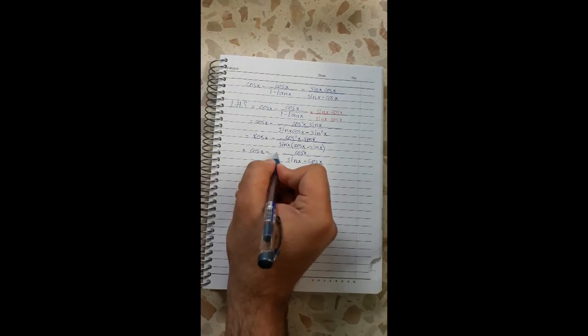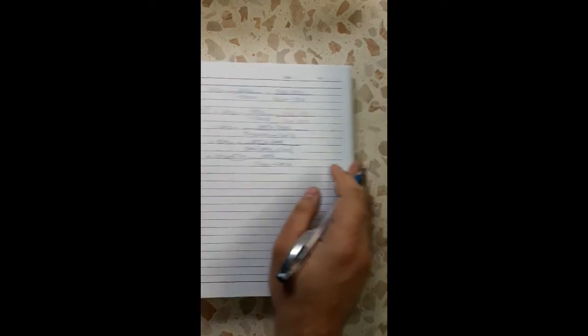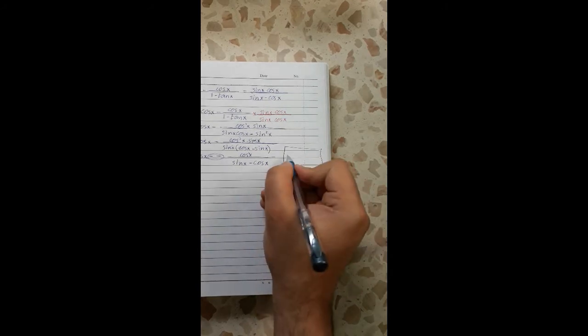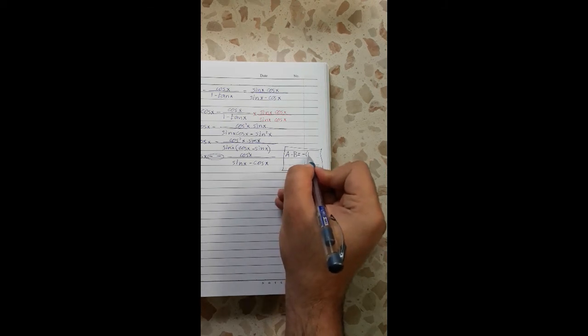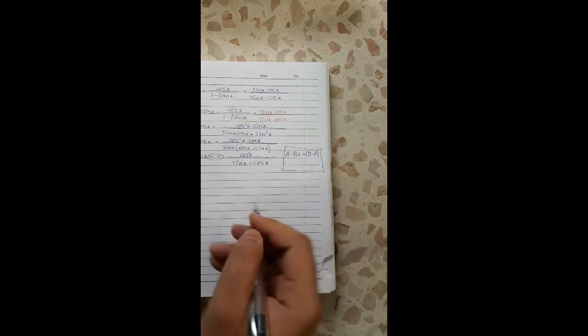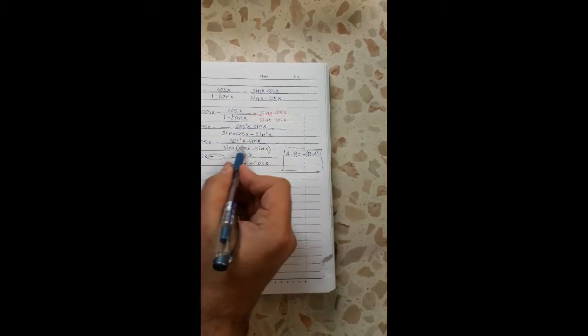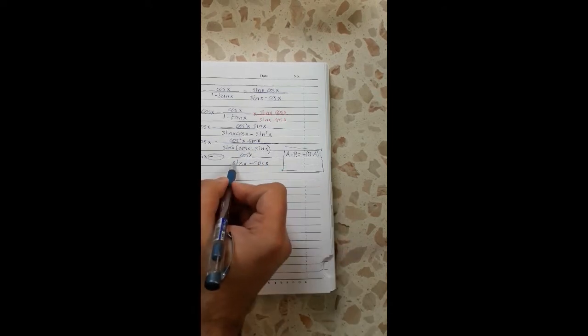And here we have another minus. How did I arrive to these two minuses? Don't forget that a minus b is equal to minus b minus a. So I just changed this a with this b and took the minus up.